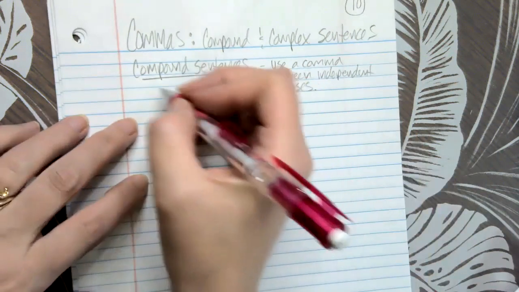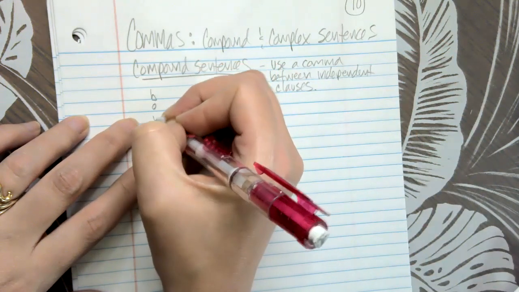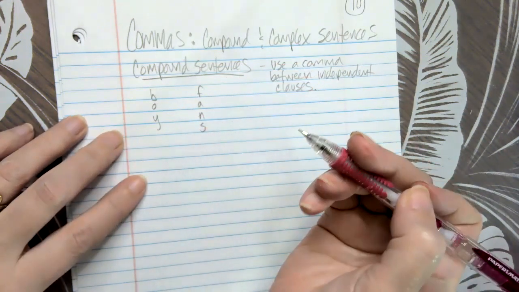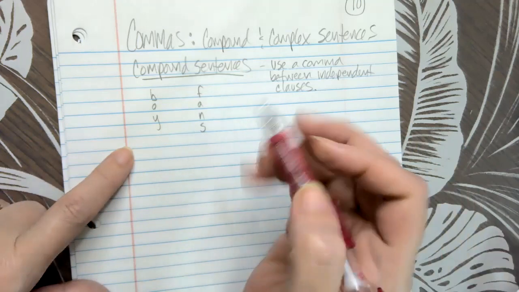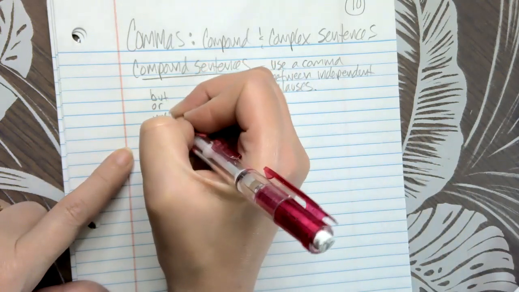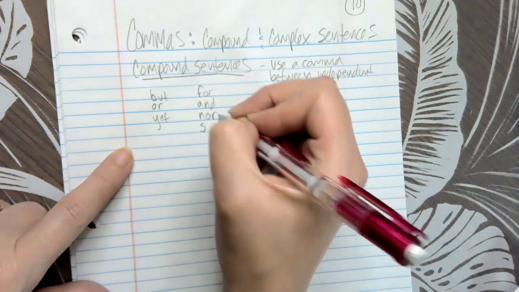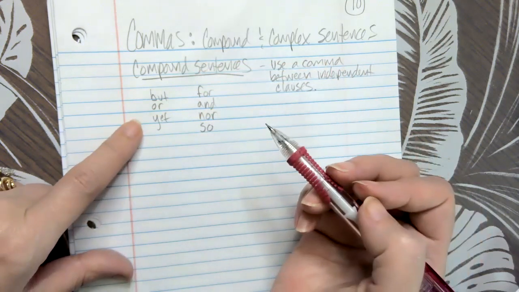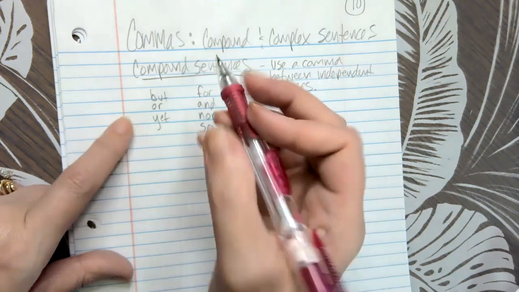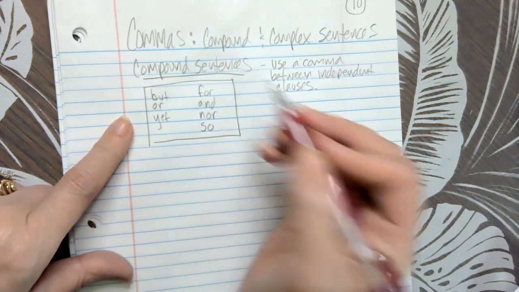Okay, so we're going to do a quick remembering of that. We're going to do BOY and then come over here, FANS. At this point, you should be pretty good at filling this in, so go ahead and fill this in. Okay, so B is but. We've got or, yet, for, and, nor, and so. We're going to go ahead and put our box around our coordinating conjunctions.